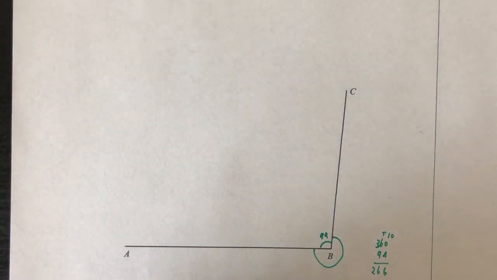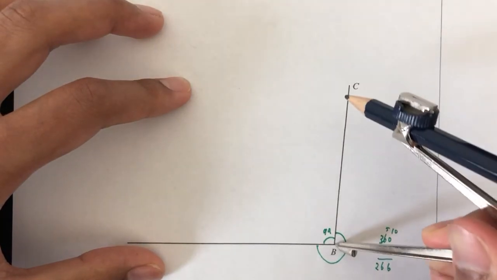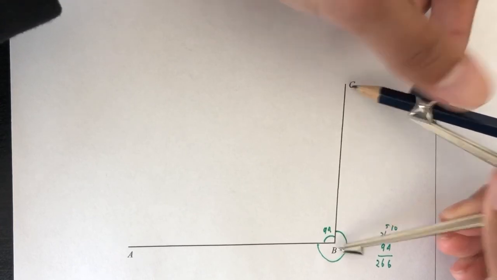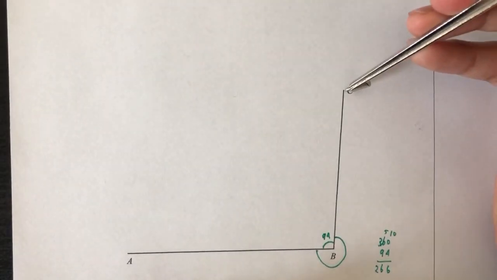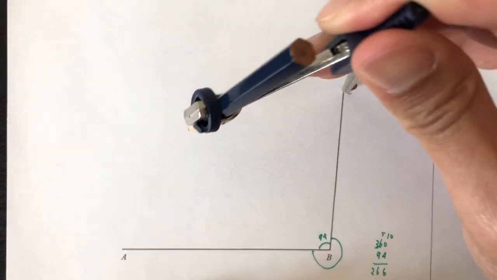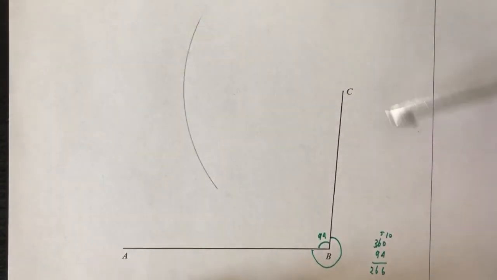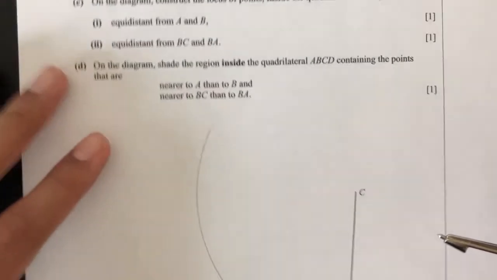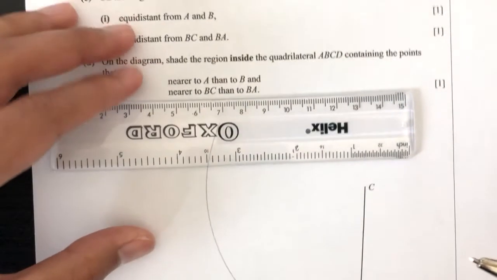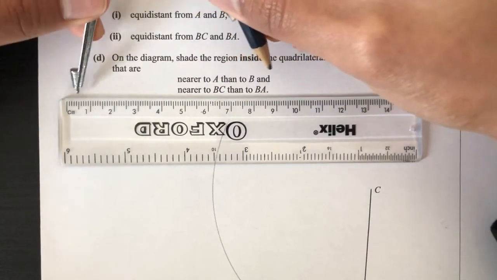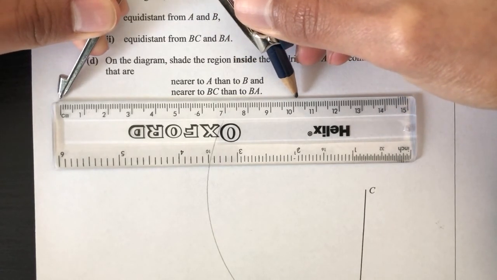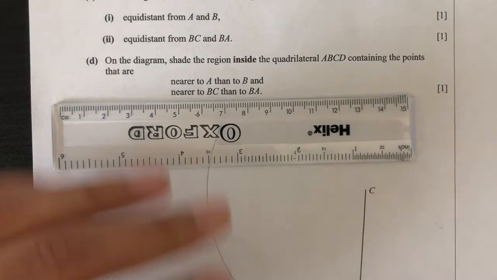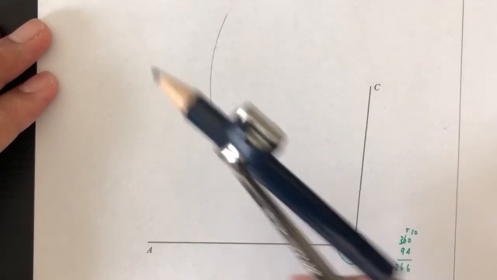Let's use our compass. So CB will be about this length. So it means that the length of CD is equal to the length of CB. So we have to draw an arc on this side. That's the first step. And then it says AD is equal to 10. So we have to measure 10 from the ruler. So 10 will be about this length. And then you have to go to point A and intersect the first arc to find the point D. So point A.